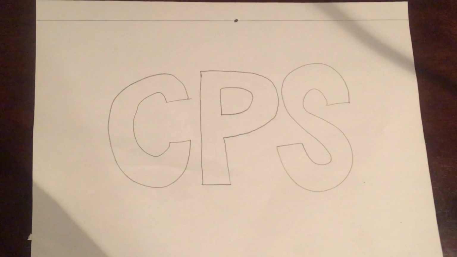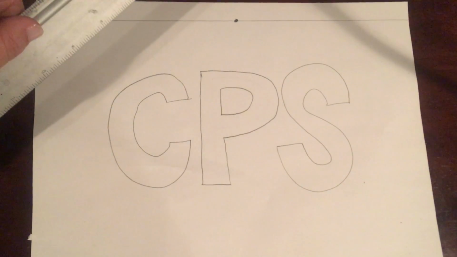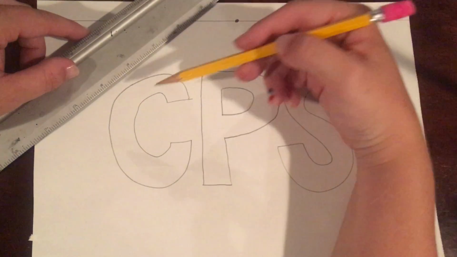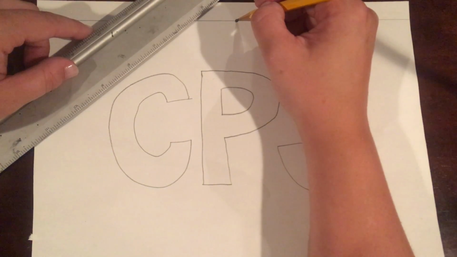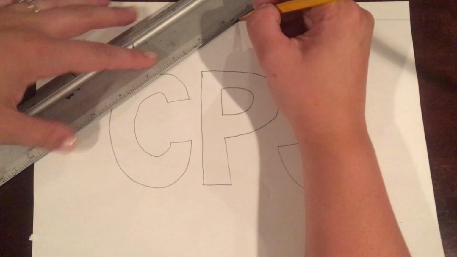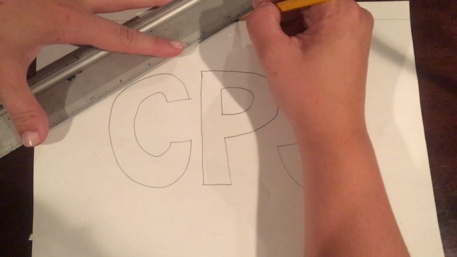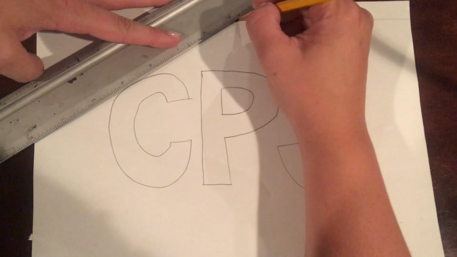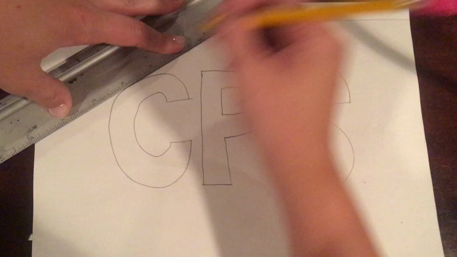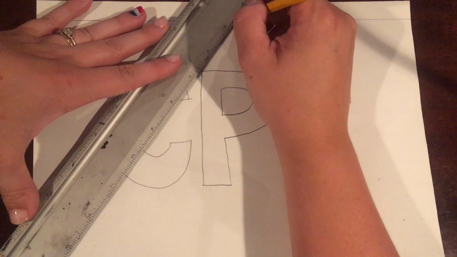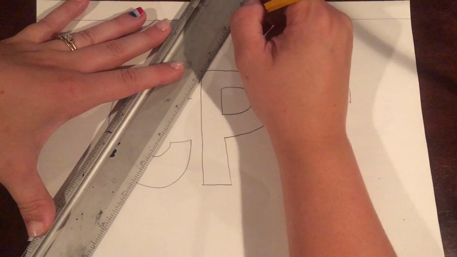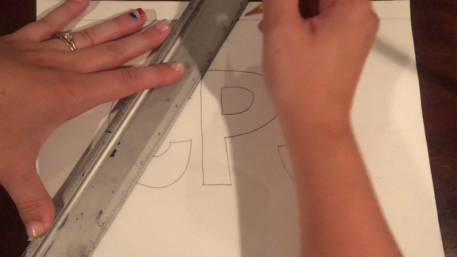Now, just like I showed you with the curved shape, my letters have curves in them. So I'm going to put my pencil on my vanishing point and then slide my ruler until it's just barely up against the side of my letter. And I'm going to do that for every corner and every shape.